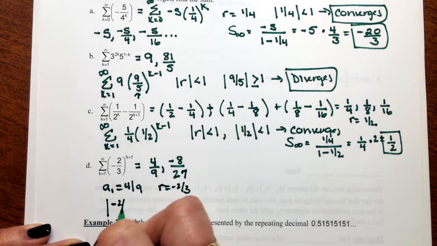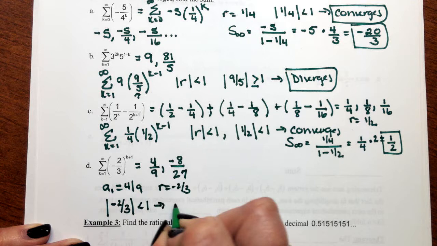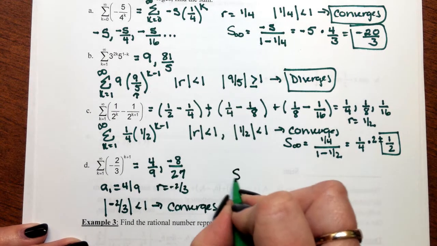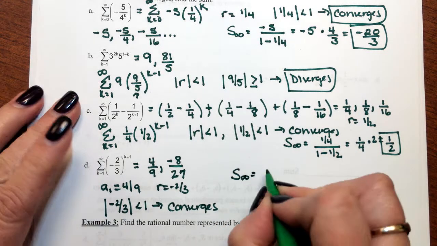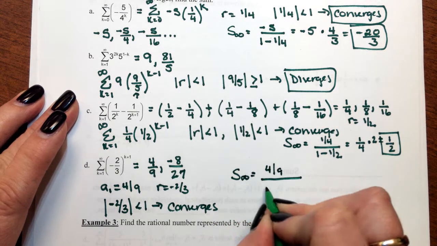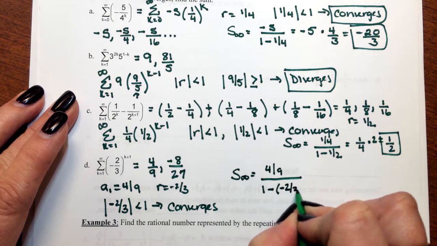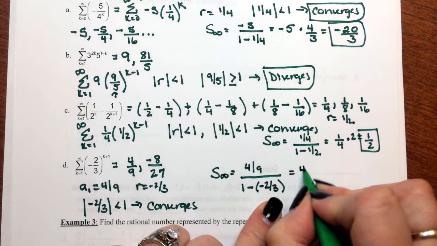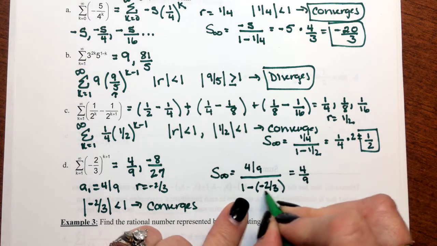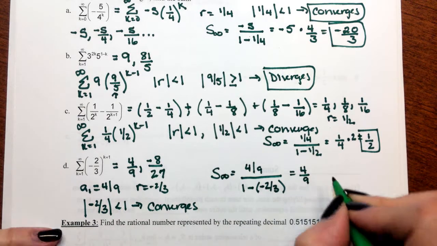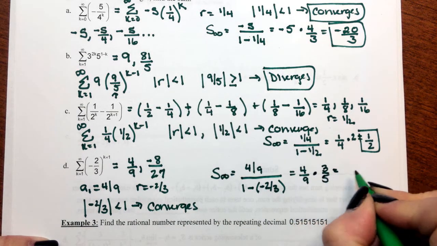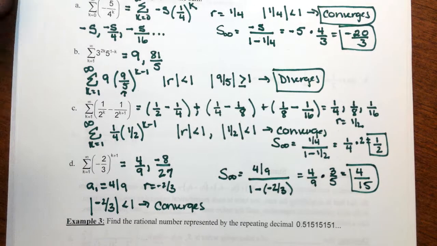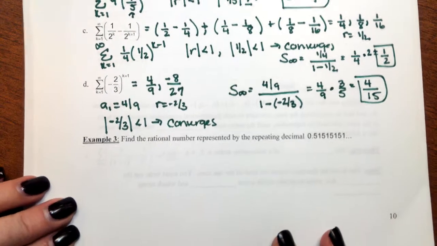The absolute value of -2/3 is indeed less than 1, so I know that this series is going to converge. Then to find the sum, I'm going to take my first term, which is 4/9, and divide it by 1 minus the common ratio. It's not the absolute value of the common ratio in the formula, it's just the ratio. So 4/9, 1 plus 2/3 is going to give me 5/3, which means I'm going to multiply by 3/5. That gives me 4/15. So that's how you can tell if you have a geometric series, and how you can tell if it's going to converge or diverge.